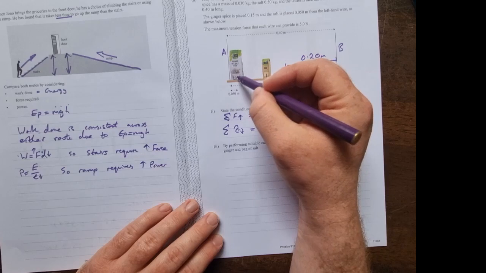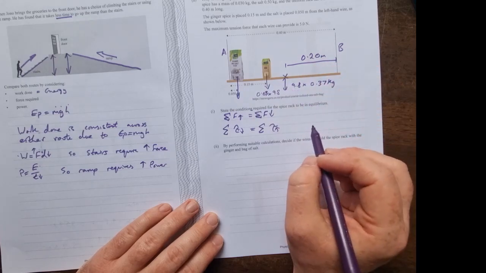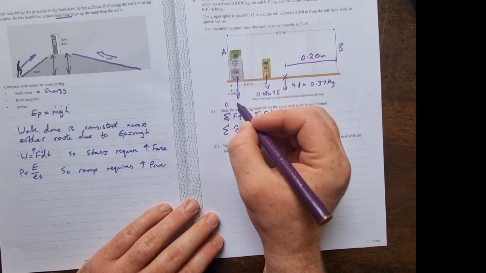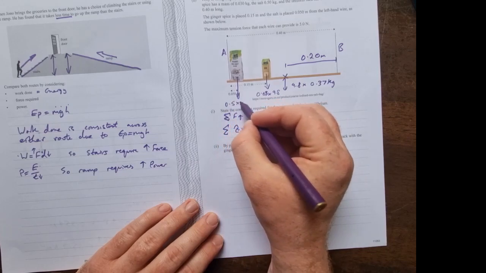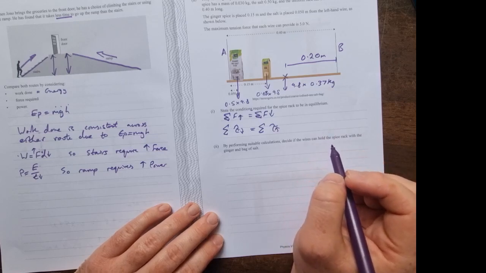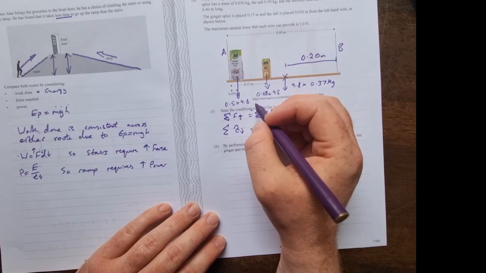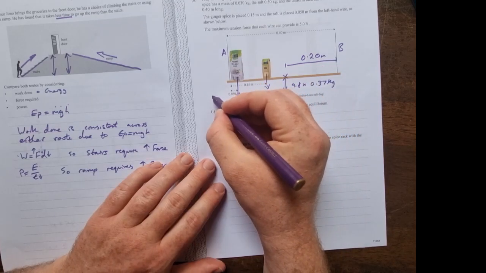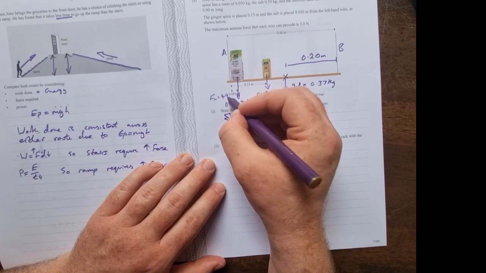And then 5 centimeters away from the left-hand edge is the sea salt, and that has a mass of 0.5 kilograms, which we multiply by 9.8 to get our force. So the sea salt is going to have a weight force Fw of 4.9 newtons.